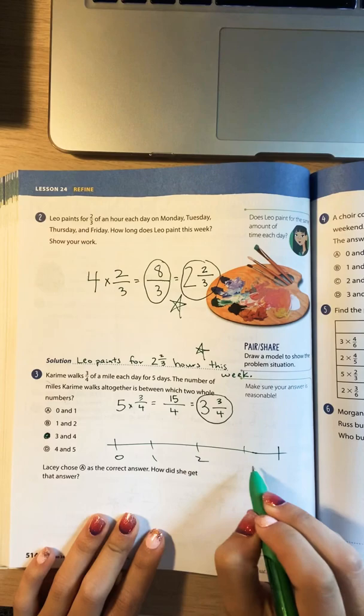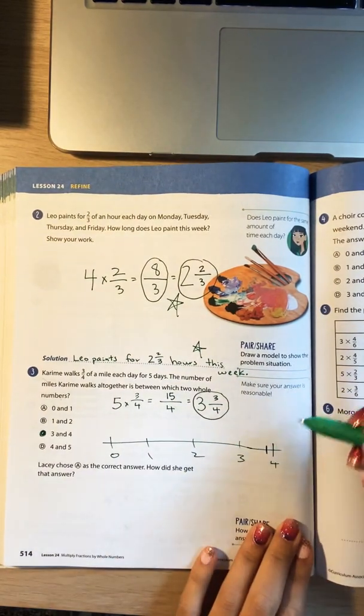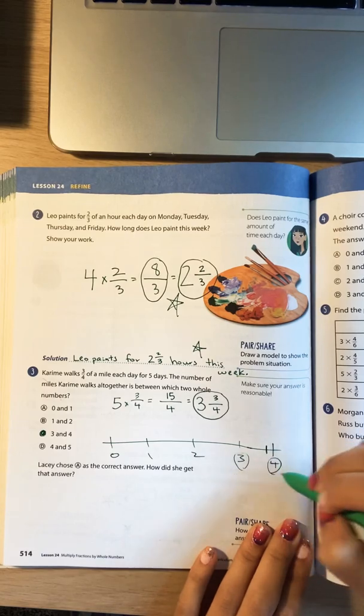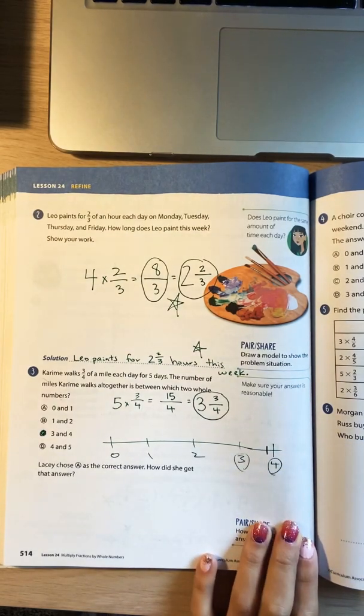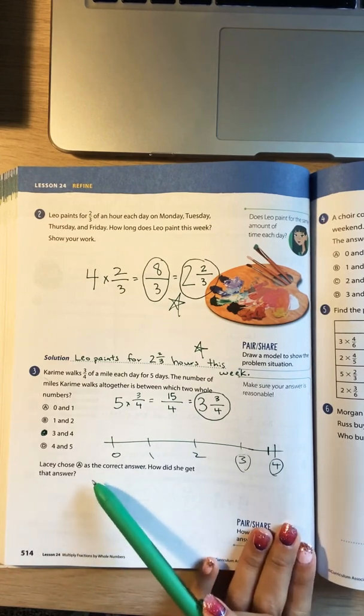0, 1, 2, 3, 4. 3 and 3/4 would be right here. It's between 3 and 4. Okay? 3 and 4. Lacey chose A as the correct answer.